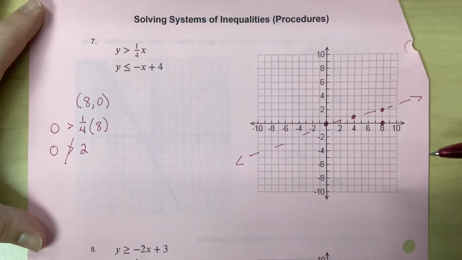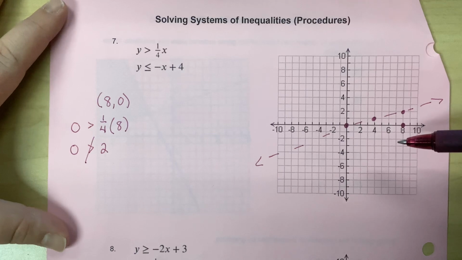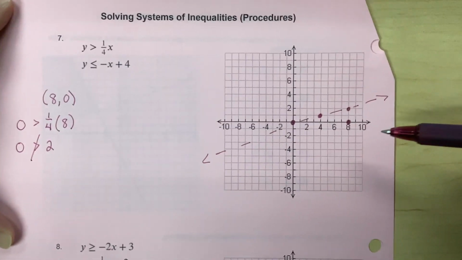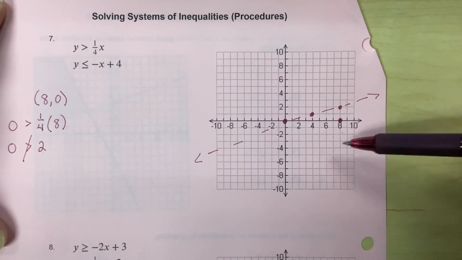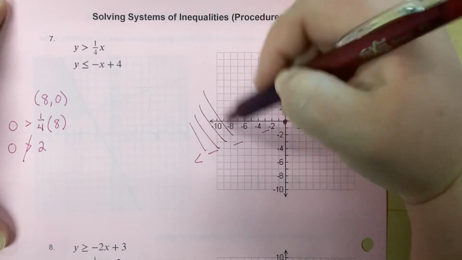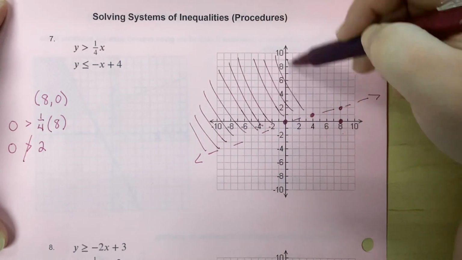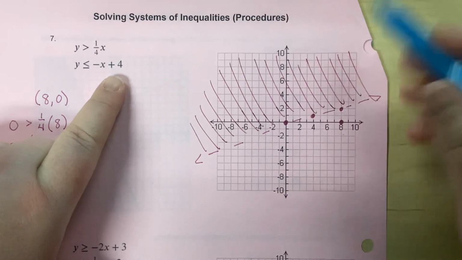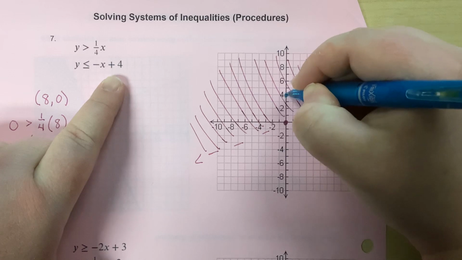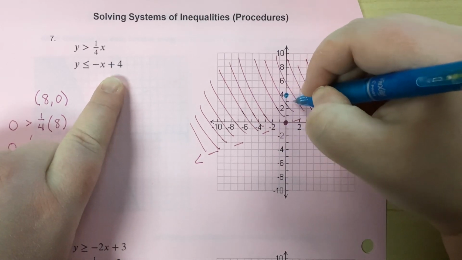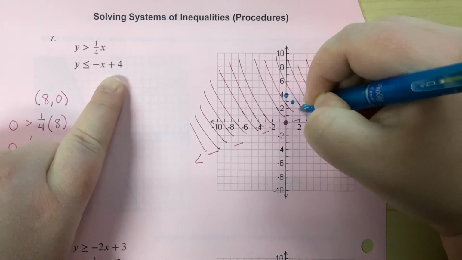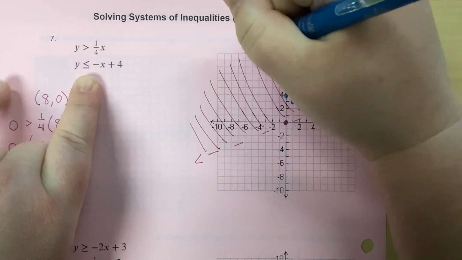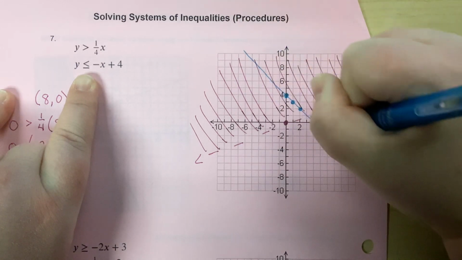That's false. So when that happens, I don't want to shade the side that has the point that I chose. So I don't want to pick this side. I'm going to shade this side instead. Okay. All right, let's go ahead and graph the other line. It starts at 4, which is up here. And then I go down 1, right 1. And this line is solid because it has the "or equal to" sign.